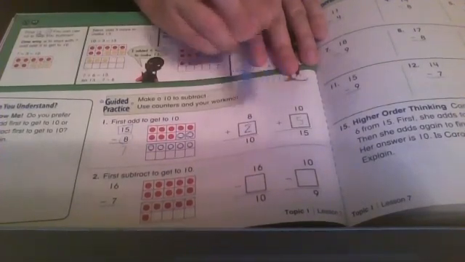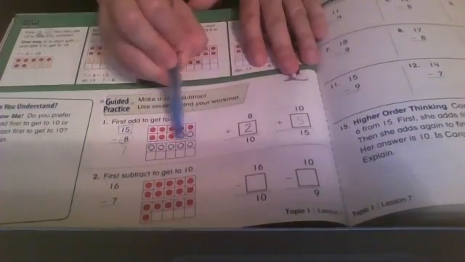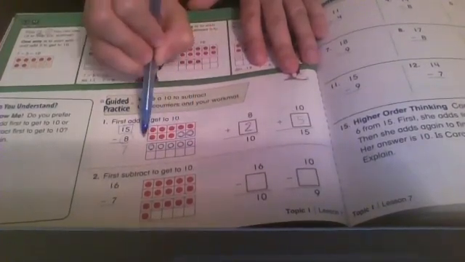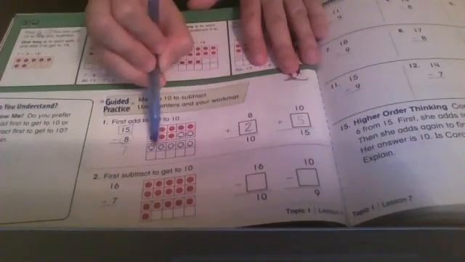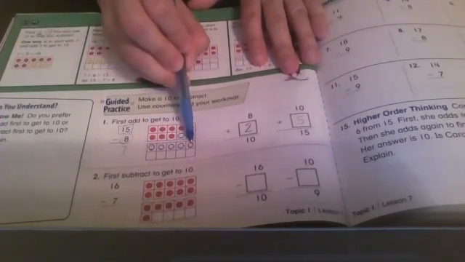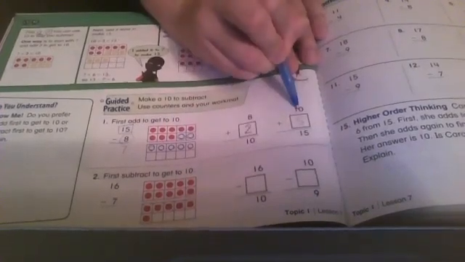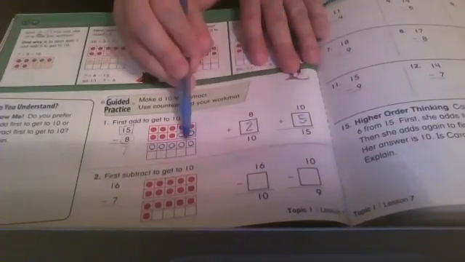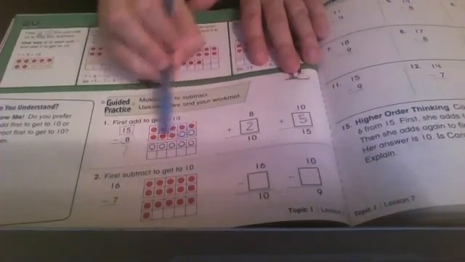Okay, now I need to find out how many more I needed to add beyond that 10 to get to 15 altogether. So 10, 11, 12, 13, 14, 15. Okay, so I had that 10 already, and then I needed to add 5 more to get to 15. So all together, how many additional counters did I need to add on?